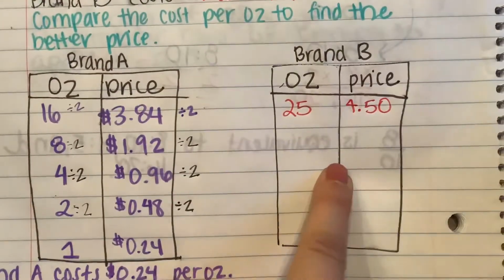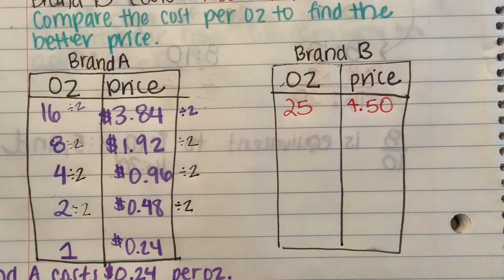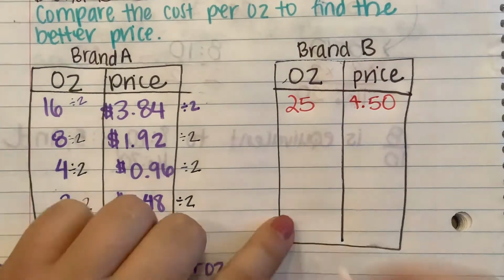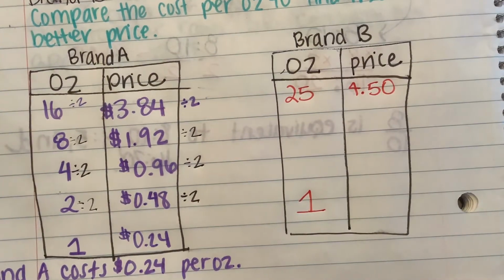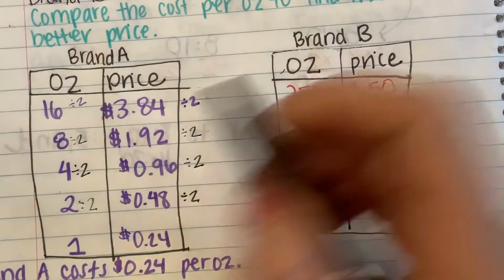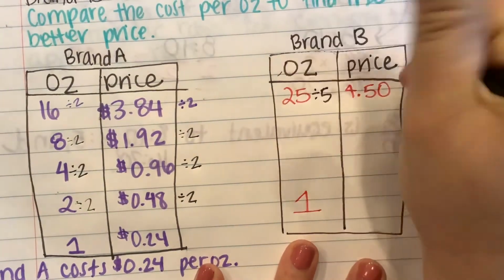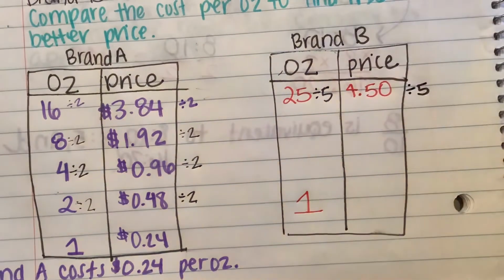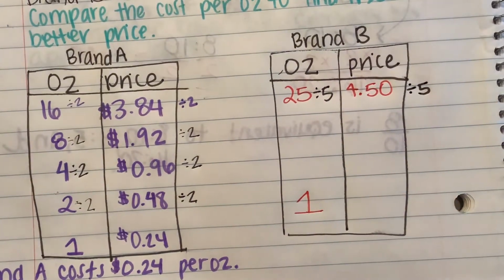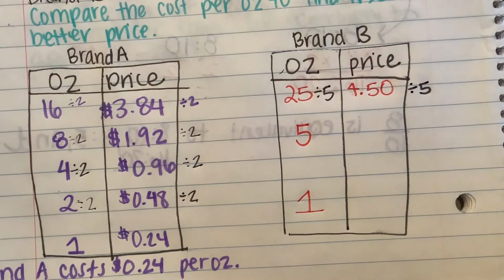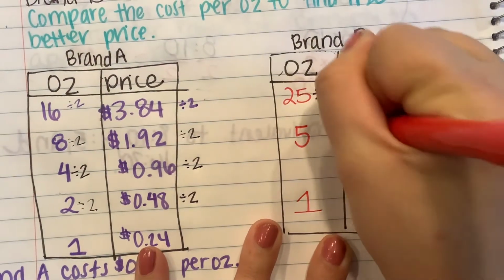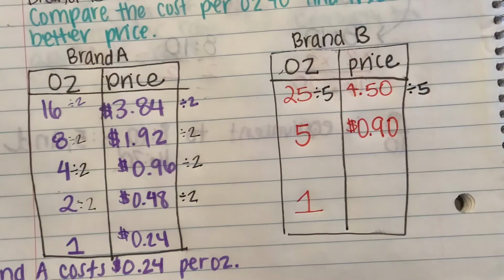Okay, let's check brand B. So on brand B, I need to get from 25 down to 1 ounce. So I could do that by dividing by 5. I'm going to take 25 divided by 5, and same thing on the other side. 25 divided by 5 gives me 5. $4.50 divided by 5 gives me 90 cents.